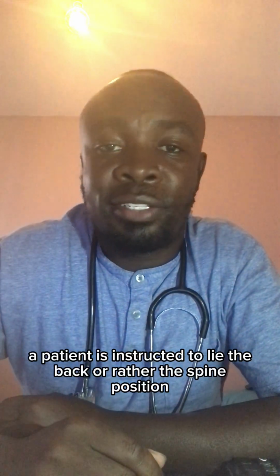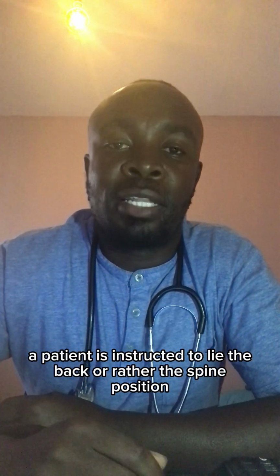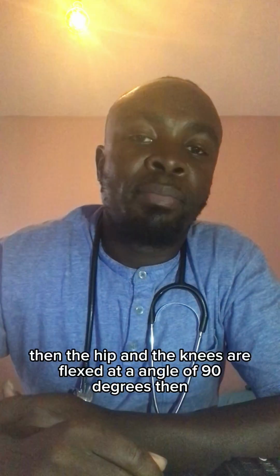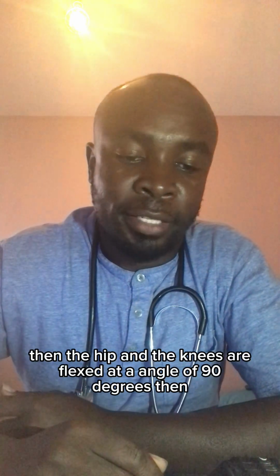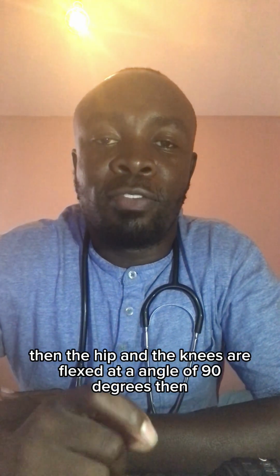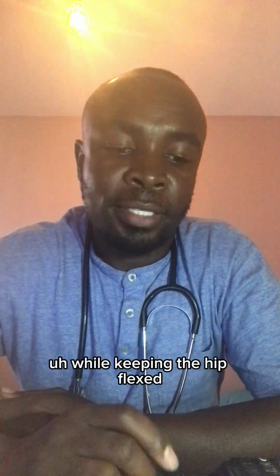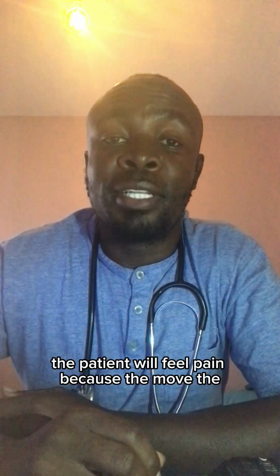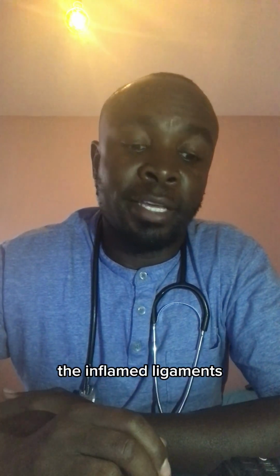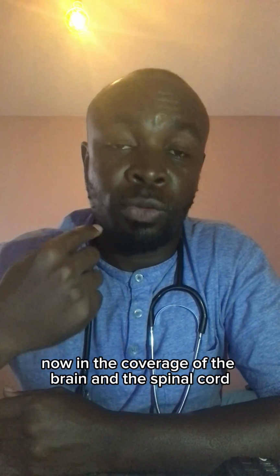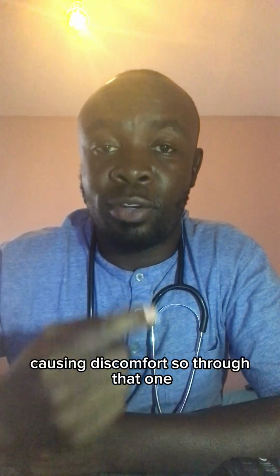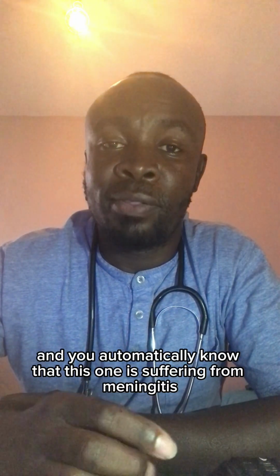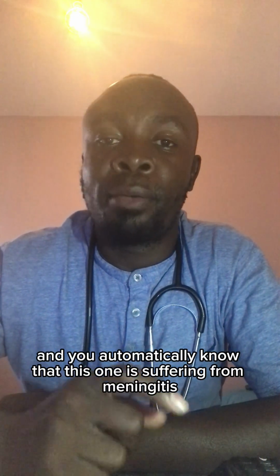Patient is instructed to lie at the back, or rather the supine position. Then the hip and the knees are flexed at an angle of 90 degrees. Then, while keeping the hip flexed, the patient will feel pain because the movement stretches the inflamed meninges, the coverings on the brain and the spinal cord, causing discomfort. So through that one, the patient will feel pain, and you'll automatically know that this one is suffering from meningitis.